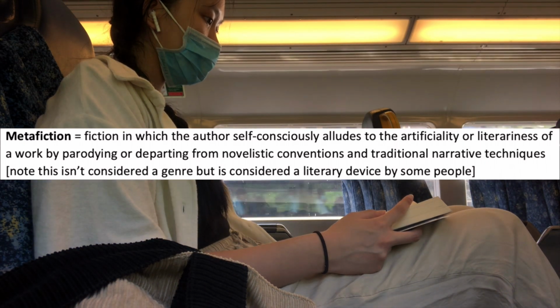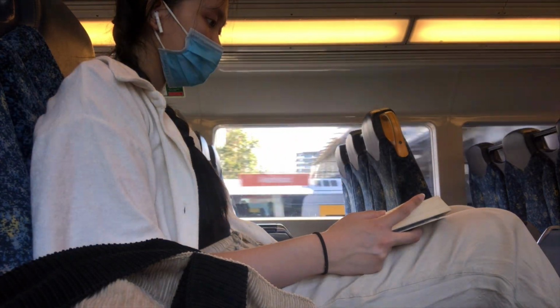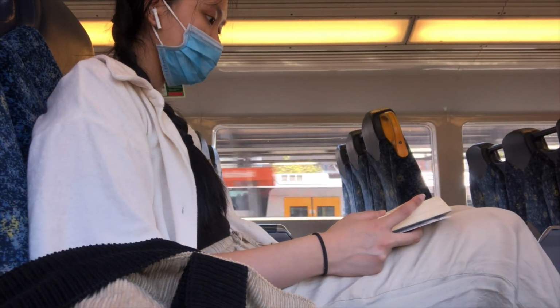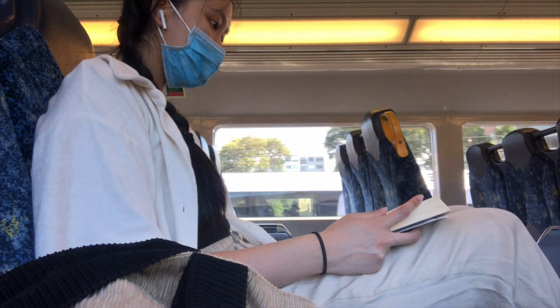Note that this isn't considered a genre but is a literary device according to some people. So in my major work, I did this by explicitly writing, what I write in the following space will be purely fictional. So this basically tells the reader that, hey, this is fiction, it's not real.